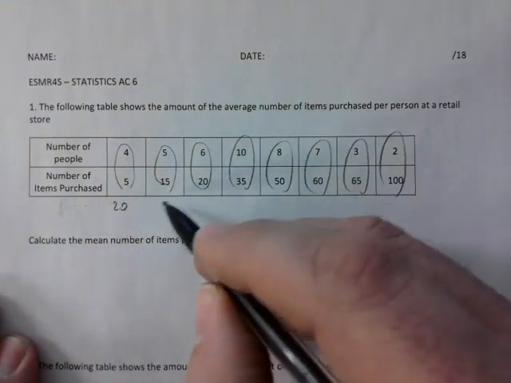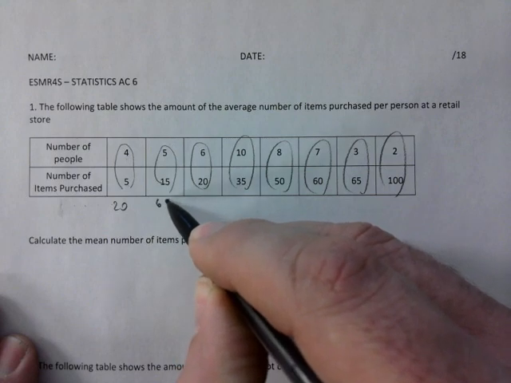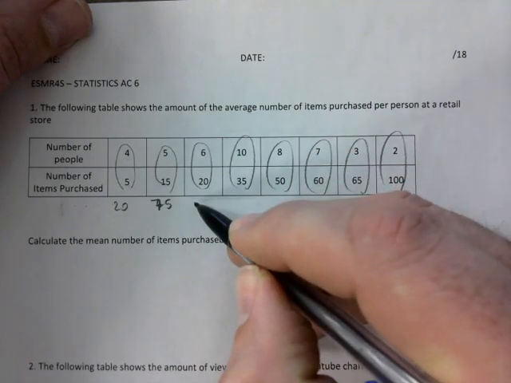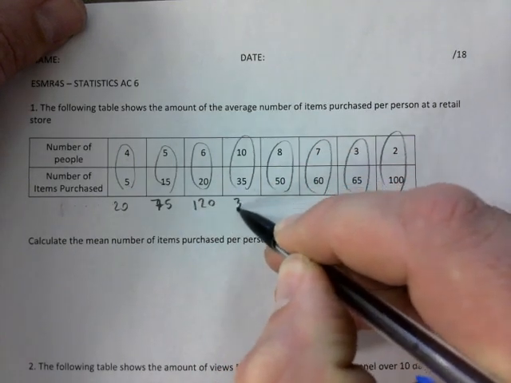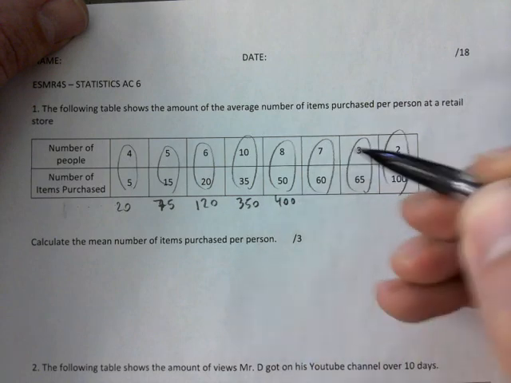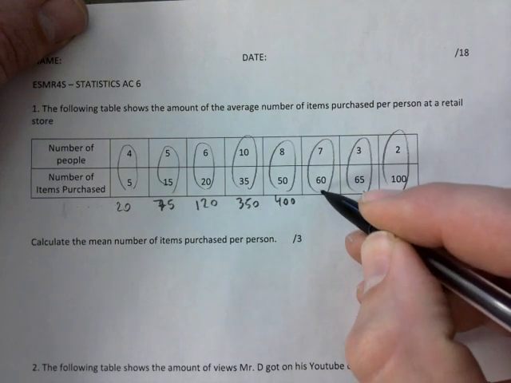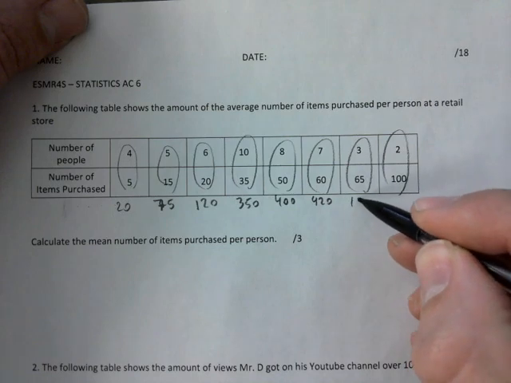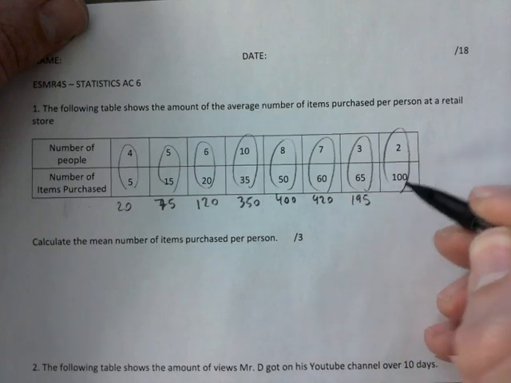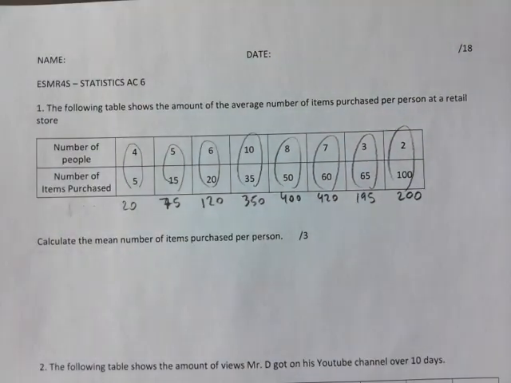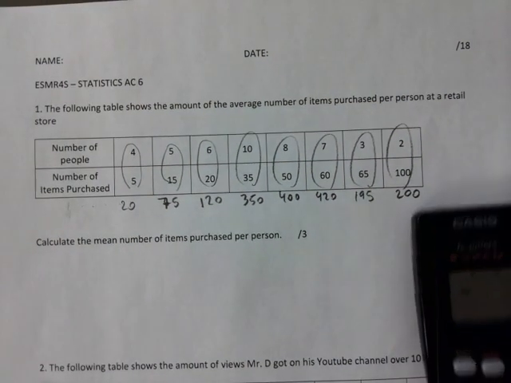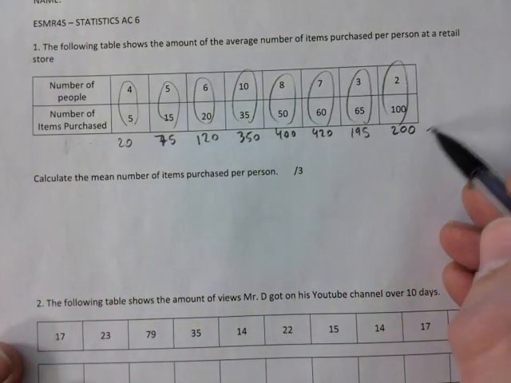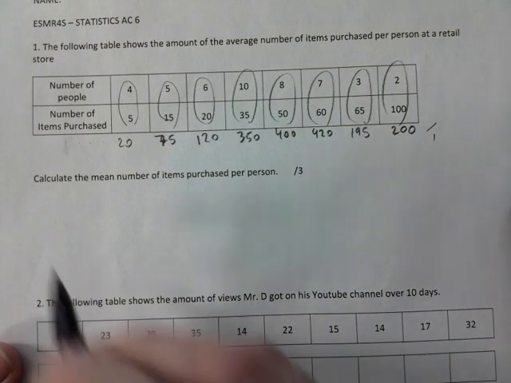So you get 20. That's 65, right? Nope, 75. Sorry. That's 120, 350, 400. 7 times 6, 420, right? 3 times 65 is 195. And 200. Hey, my mental math skills still work. Anyways, so then, if I see that in some fashion, you got 1 mark already.